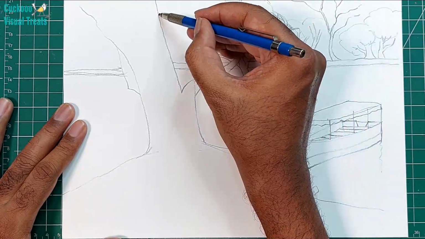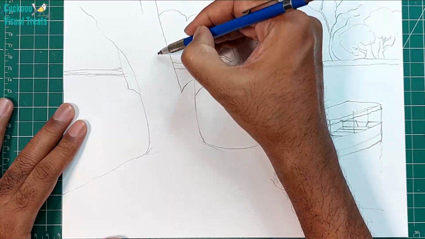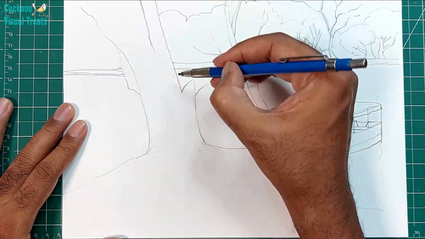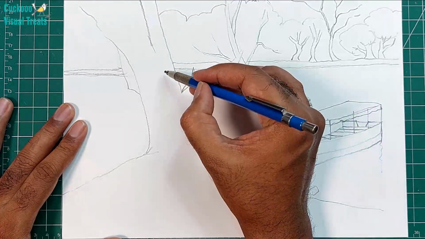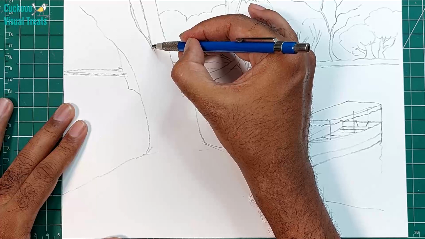So this requires your interest and passion. Outline all the details first, then start shading.